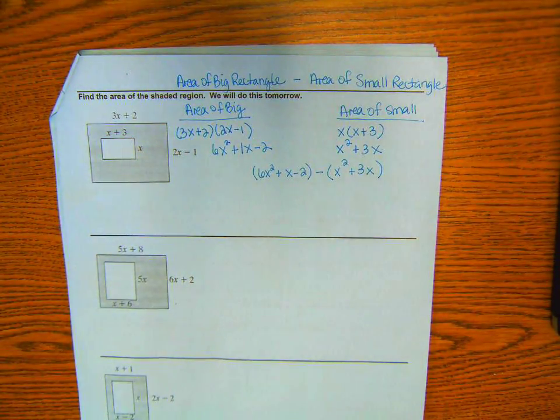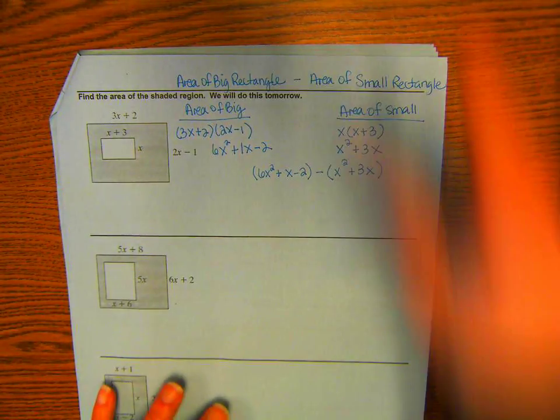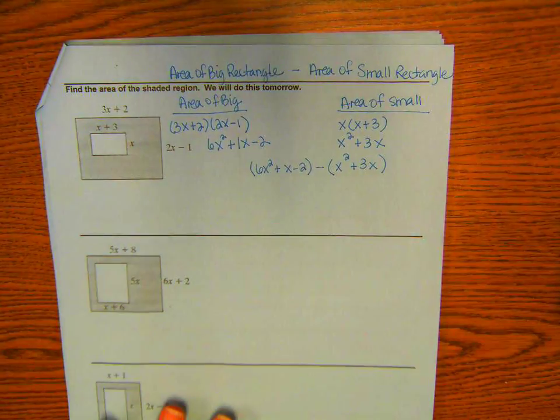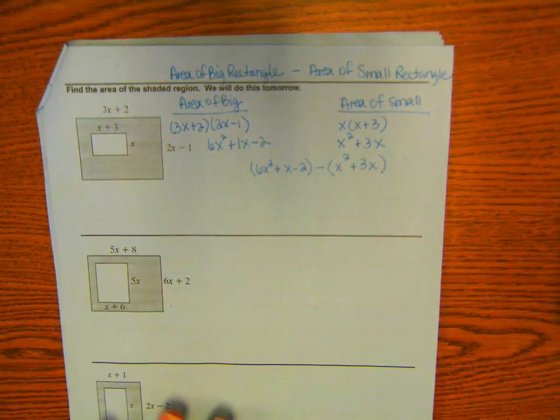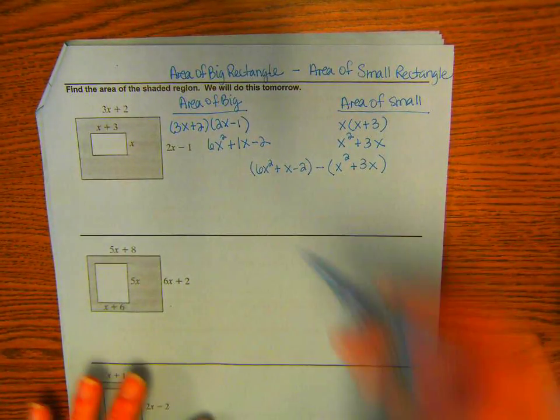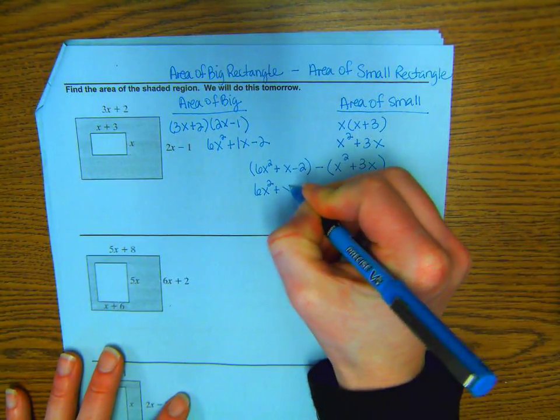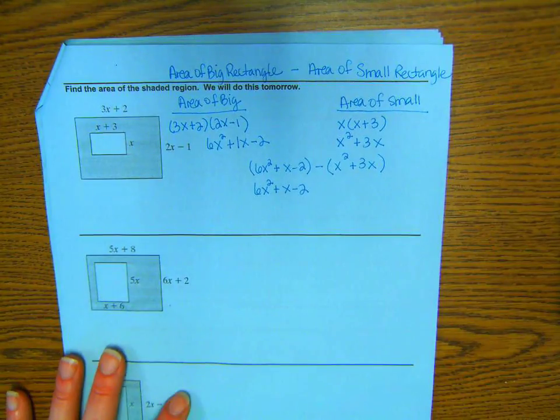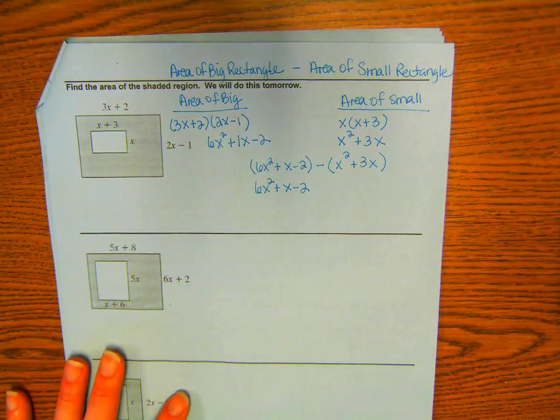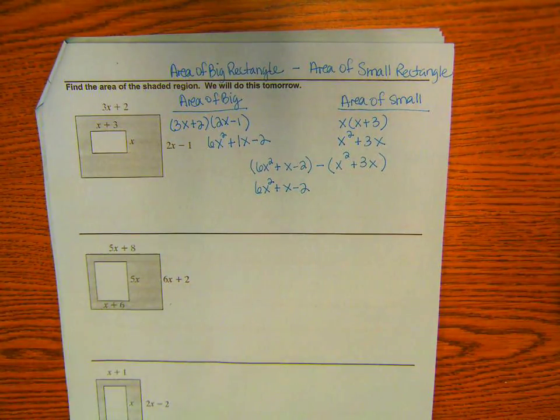So I am going to then distribute that. So I don't change this at all. Still 6x squared plus x minus 2. But now I have minus x squared and minus 3x.